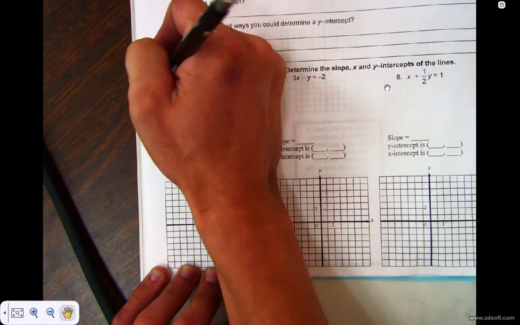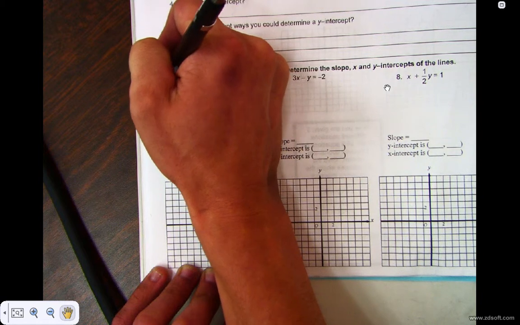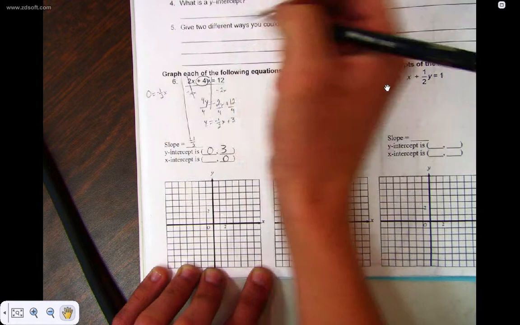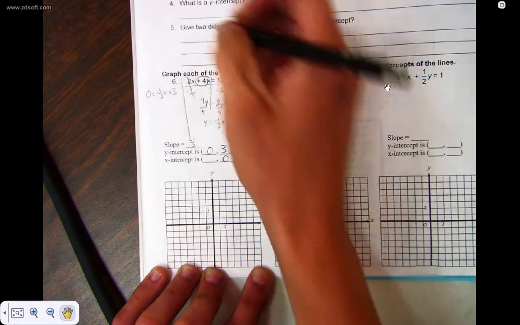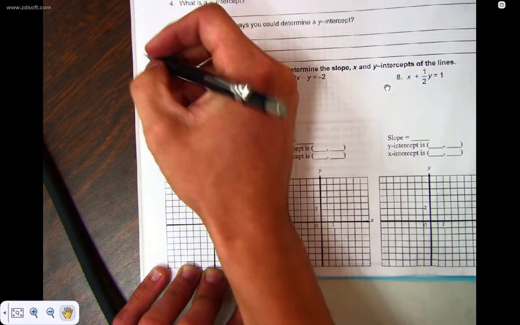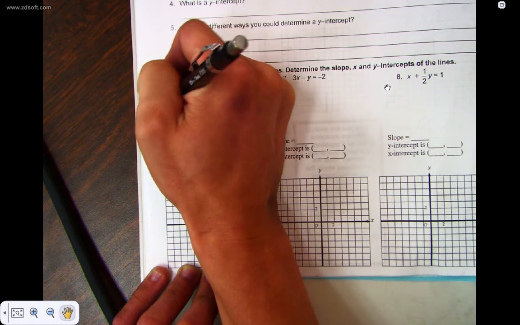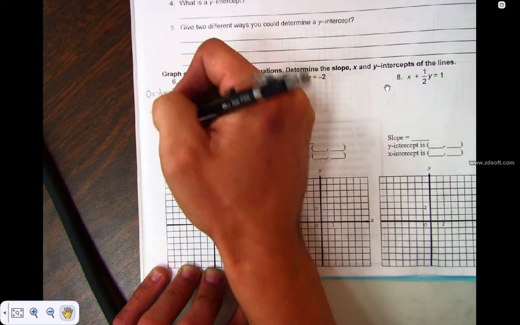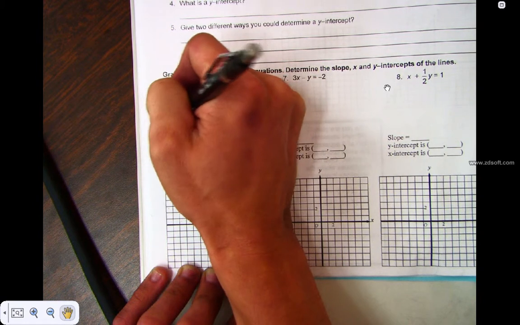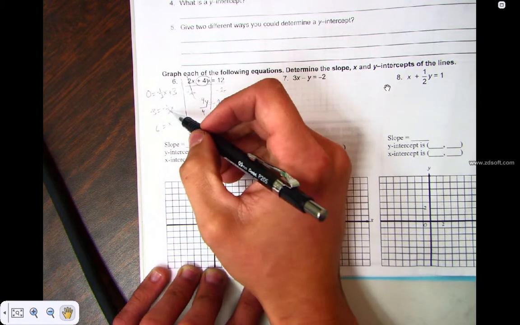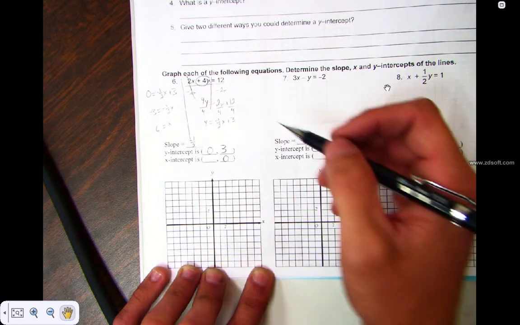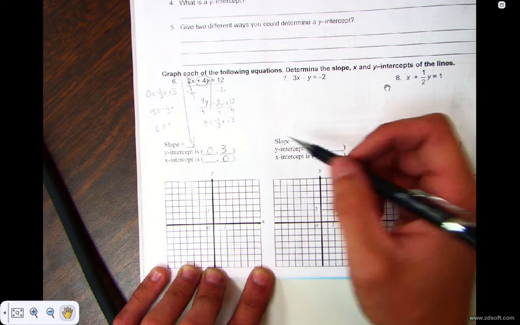So if y equals 0, then we'd have 0 equals negative 1/2 x plus 3. So I'd move that 3 to the other side, so I've got negative 3 equals negative 1/2 x. So I'm going to have x equals positive 6, or if I multiply by negative 2, it's going to get rid of that negative 1/2 x. So positive 6.